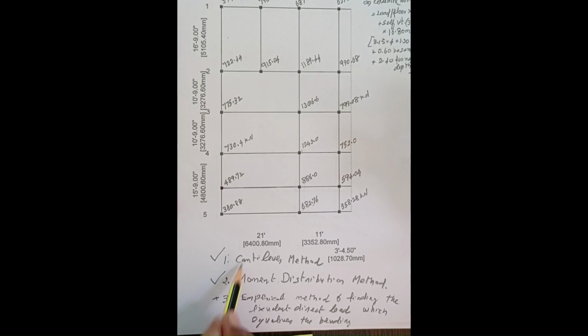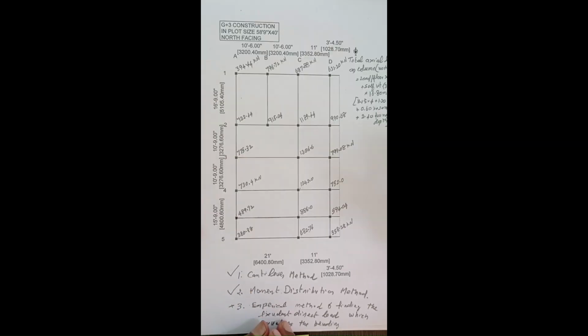We shall see this calculation of moment in the column in the forthcoming videos.